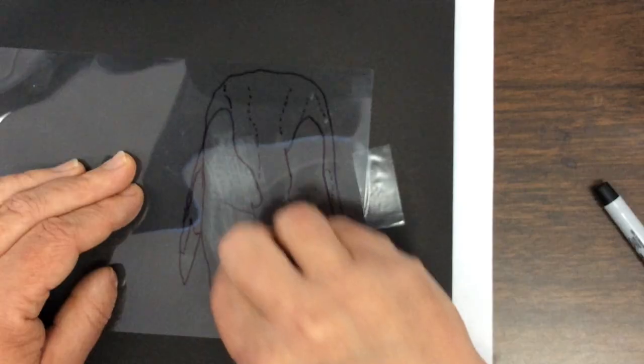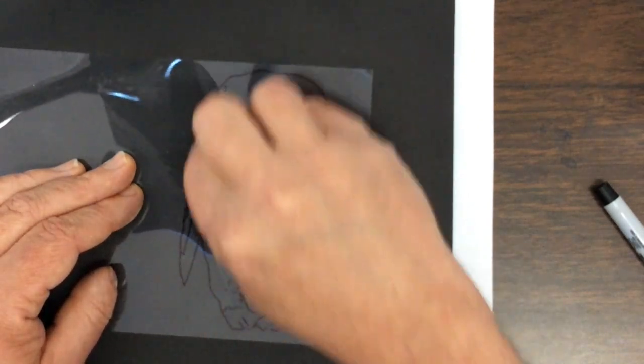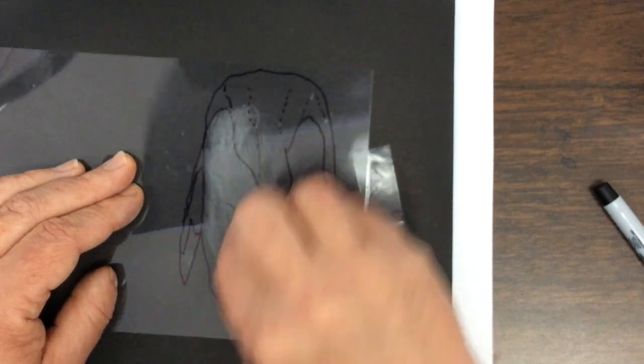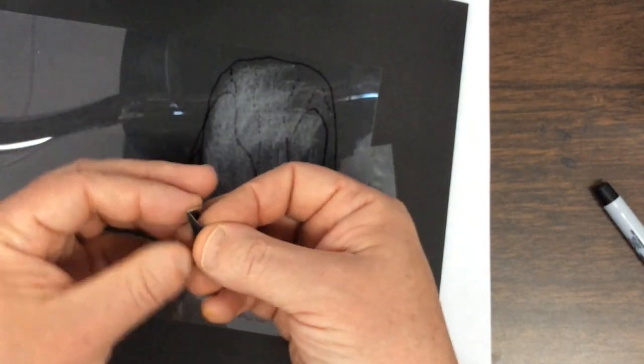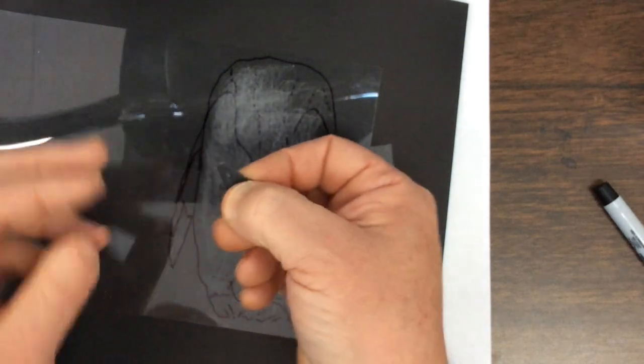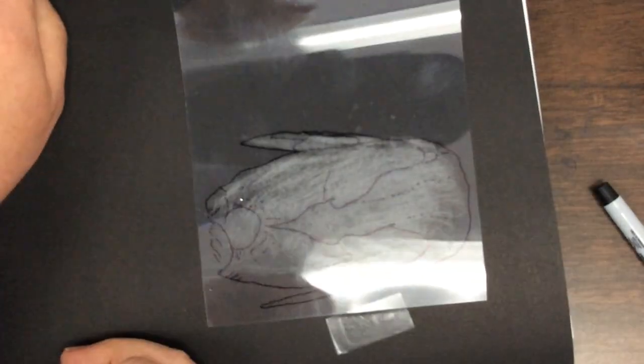When sanding, be careful to stay within the boundaries of your drawing. I like to use little circular motions when I'm sanding. You might have to fold the sandpaper to get into the small areas, like I am here on the wing of my penguin. Here the circular motion doesn't work as well as a back and forth motion. Turn your transparency as needed to make it convenient for you to do the sanding.